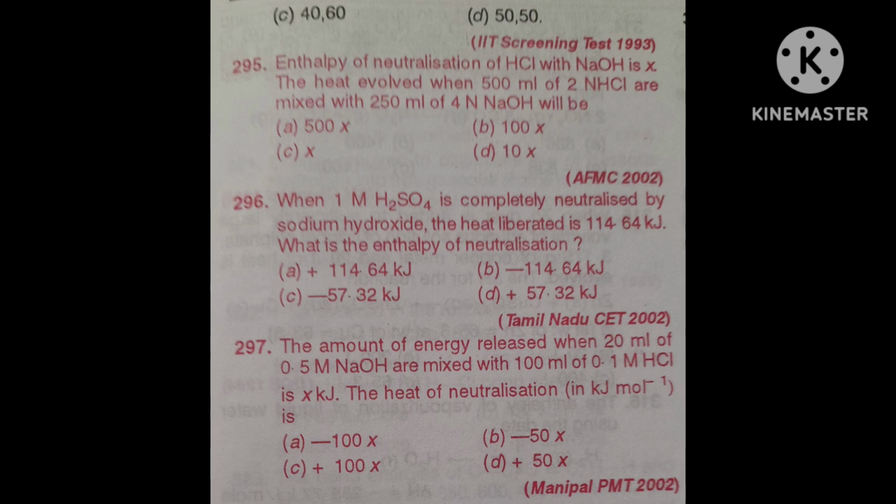This question was asked in Tamil Nadu CET, and it will take hardly 10 seconds to solve it. Just think. After that, I will tell you the correct answer and its explanation, and also how you will solve this numerical. Just think it. Keep pen and paper with you.